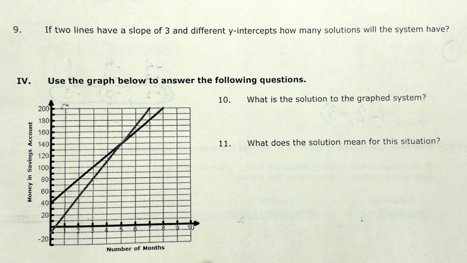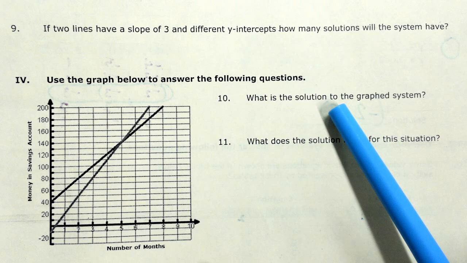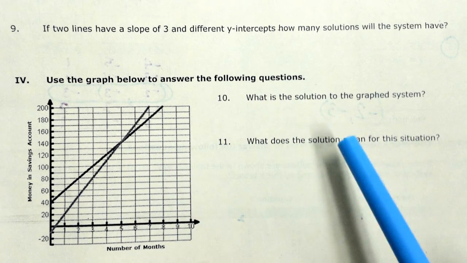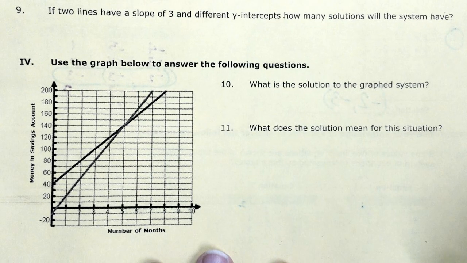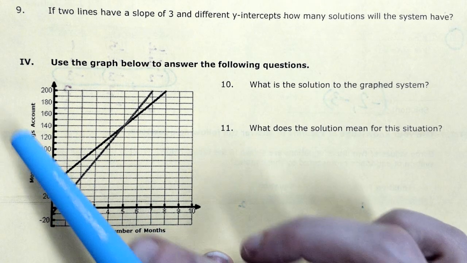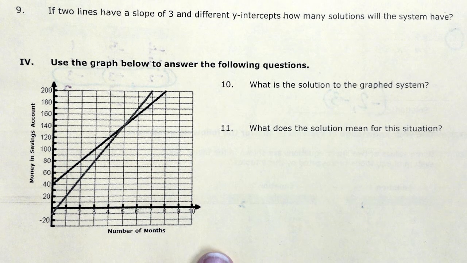Okay. Now for this last one, when they ask you for the solution, remember the solution is where or how or if they intersect. Well, they do intersect. You need to find me that coordinate. When it says what does it mean? It means in this situation. You may be thinking they didn't give me a situation, but they did because they labeled the axes. So the x and the y axis tell me what the situation is.